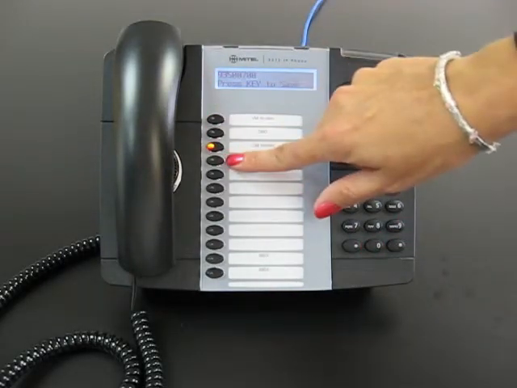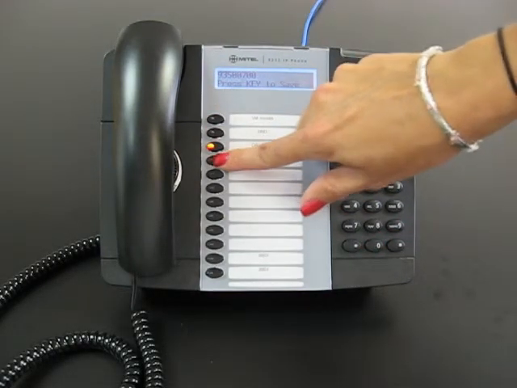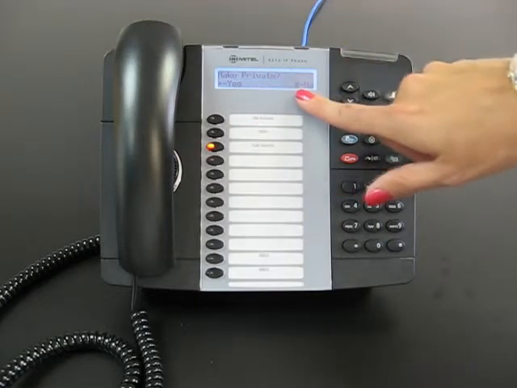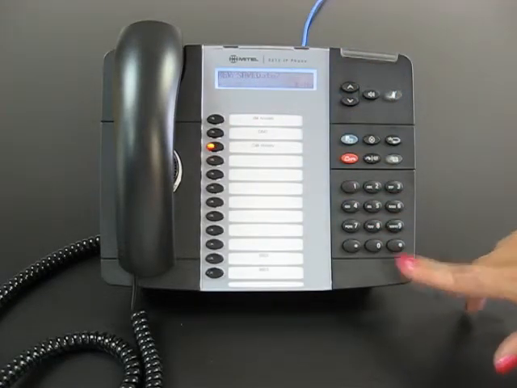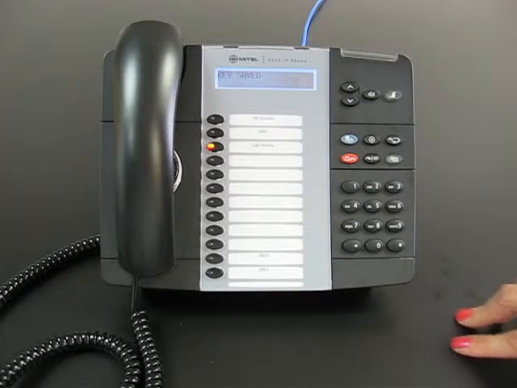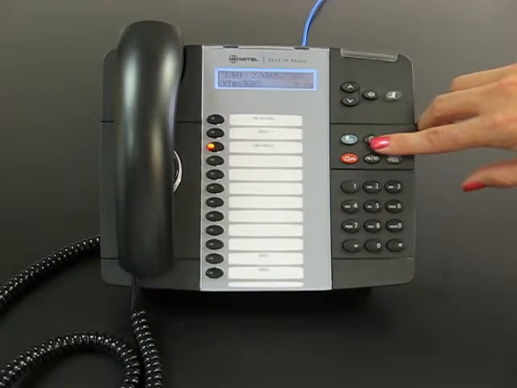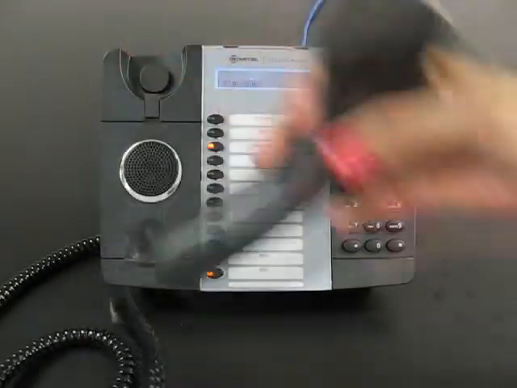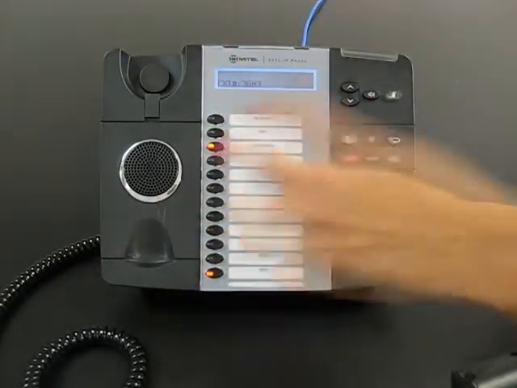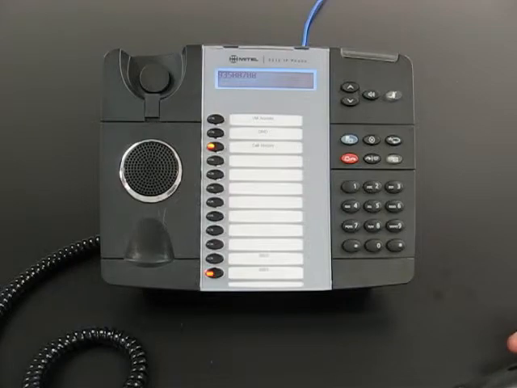Once we've got that number input, we'll press that key again. It's programmed. It's asking us if we'd like to make that private. It's not necessary. We hit the pound key, and now the number is programmed into the system. Now, to use our speed dial, all we have to do is go over to the left-hand side of the phone, pick up the receiver, and press our personal key, which we've just programmed.